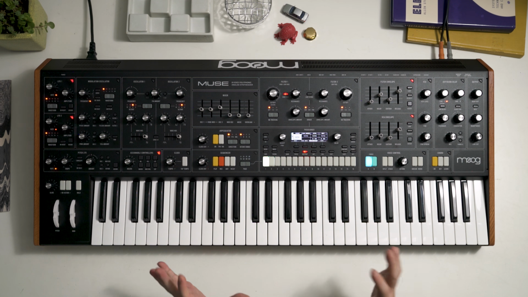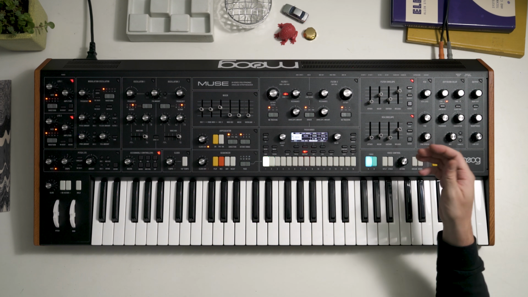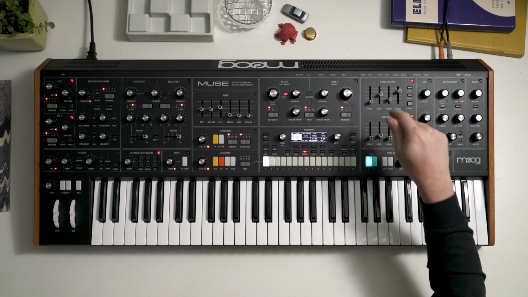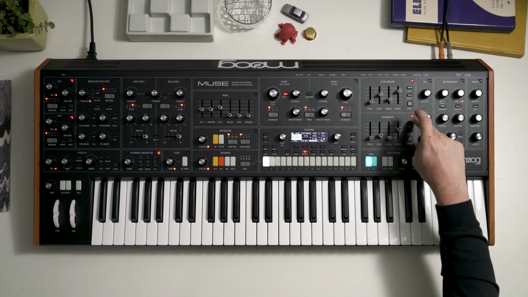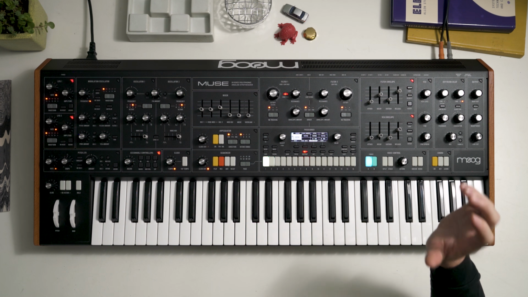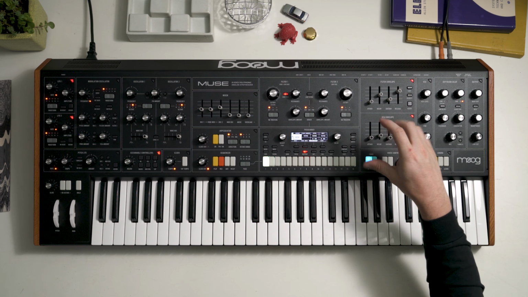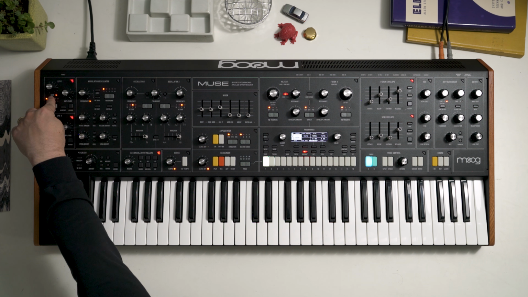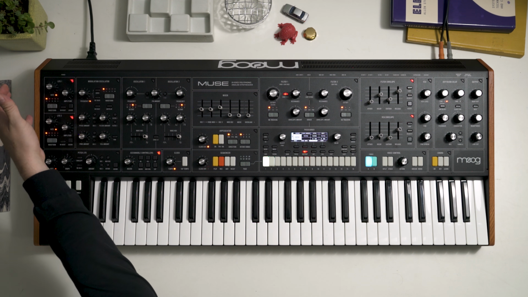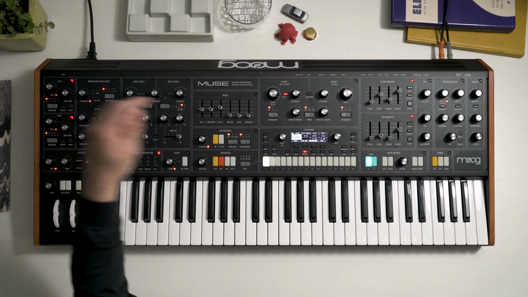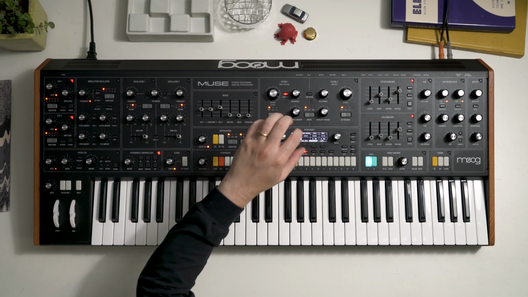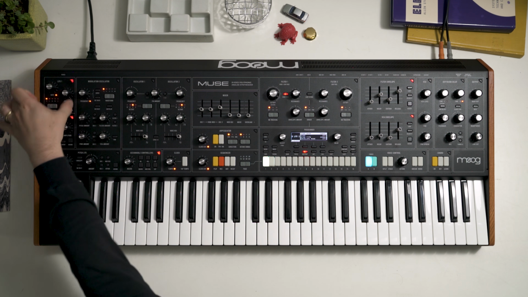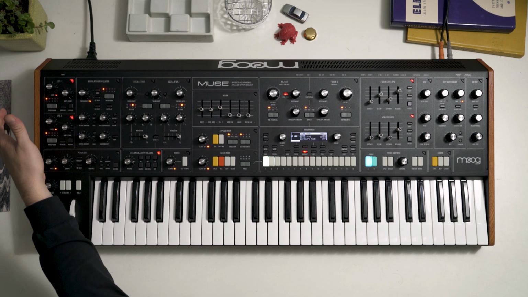So this indicates that we're now editing the global counterpart for each of these sections, and if we were to adjust, say, the attack for the VCA envelope while its More menu is pulsing, we'd instead be adjusting the attack for global envelope 2. Or if we were to change the rate for LFO 1, we'd be changing the rate for global LFO 1. You can also enter and exit the global modulation editing mode in the More menu for any mod source that has a global counterpart.